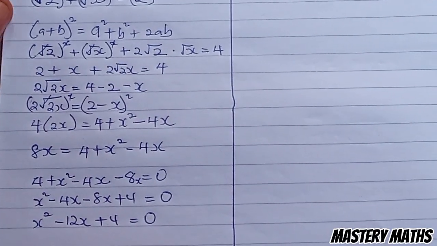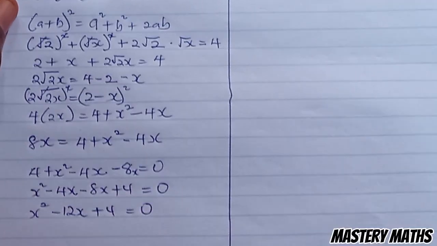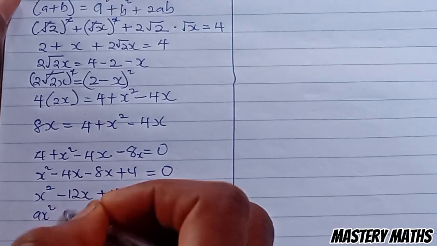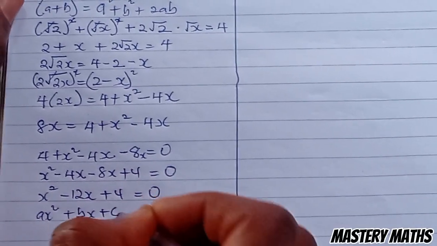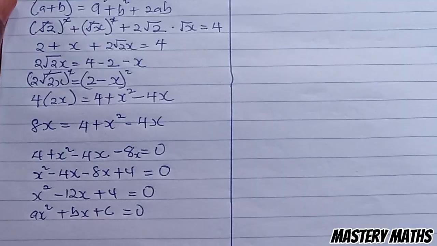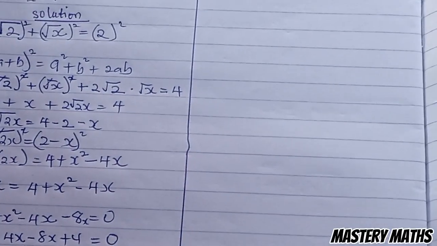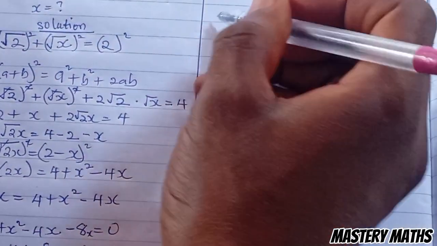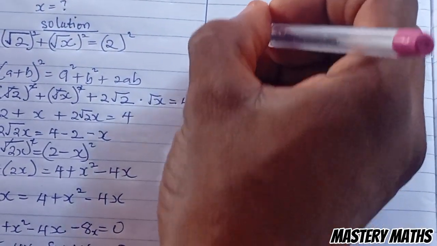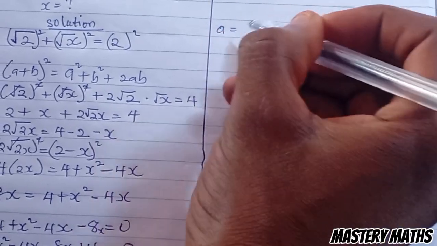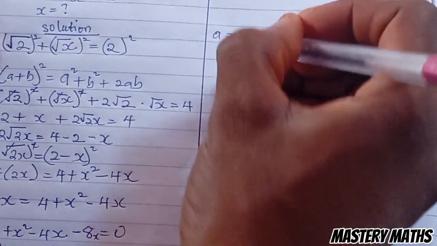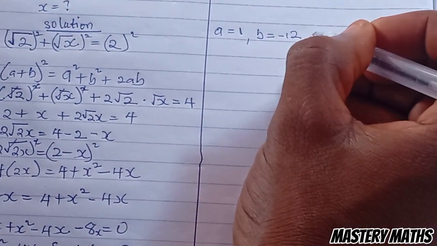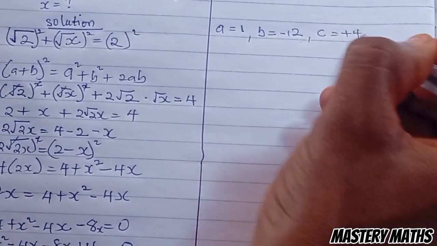Then, in quadratic equation, which is this formula, in which you have your ax squared plus bx plus c equal to 0. So in the quadratic equation, it's going to look like this. We'll see that A, which is the first one, represents 1. B is equal to minus 12. And C is equal to plus 4.